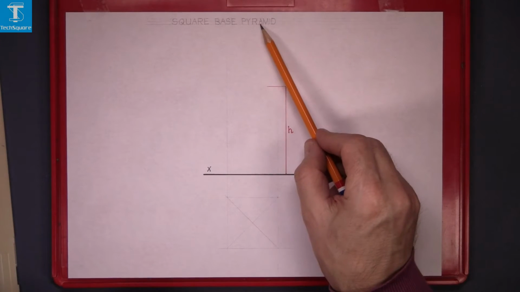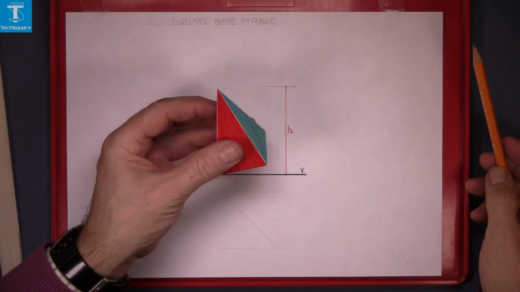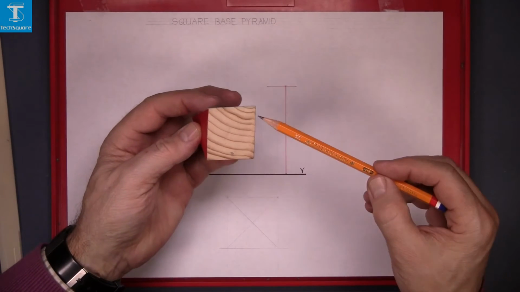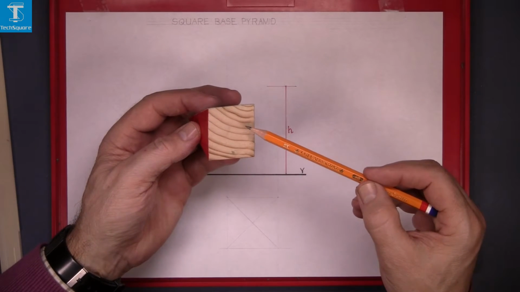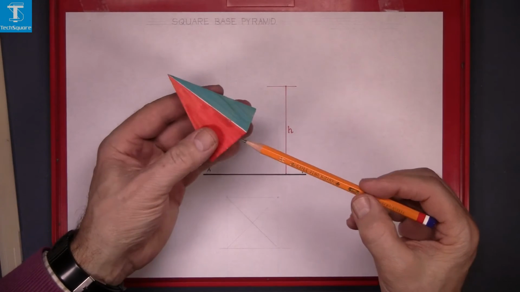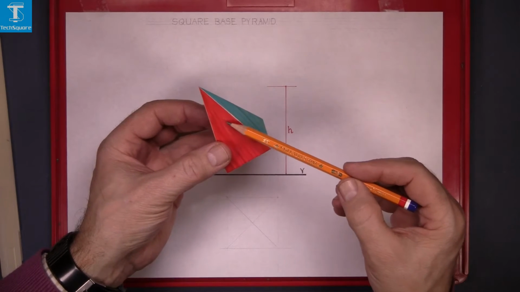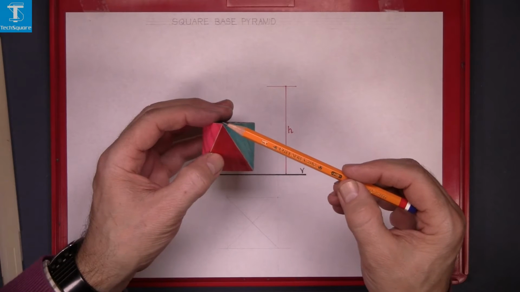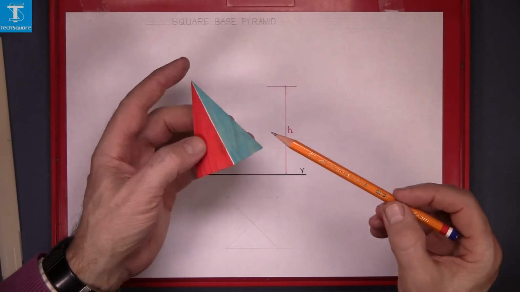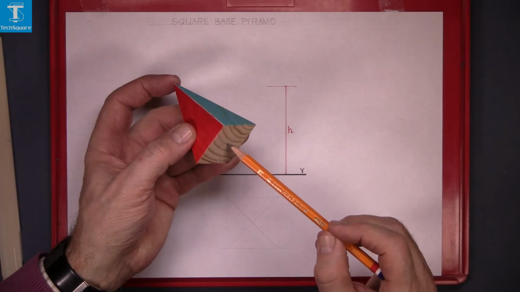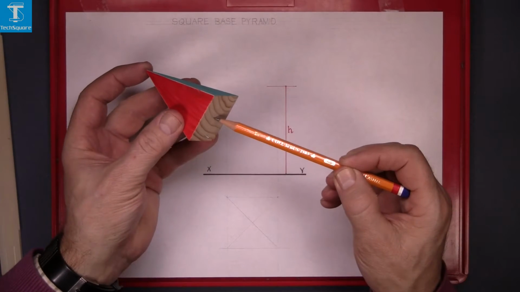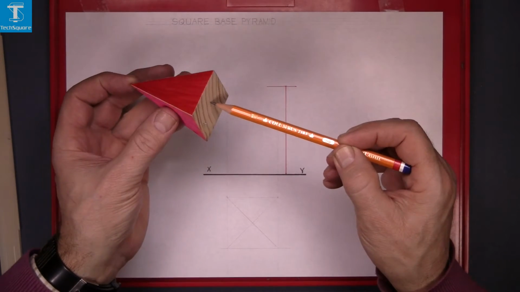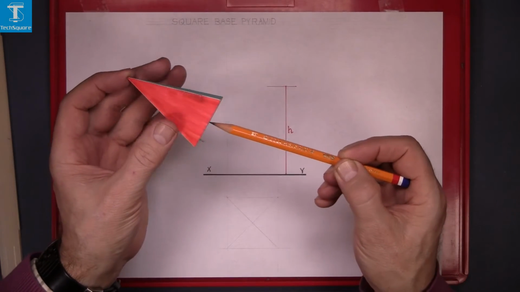Square base pyramid. A pyramid is a solid with a base of 3 or more sides, and its surfaces are triangular surfaces meeting at a point at the top called the apex. The line which goes from the center of the base to the top of it is called the axis. It's an imaginary line. That's the axis of a pyramid.